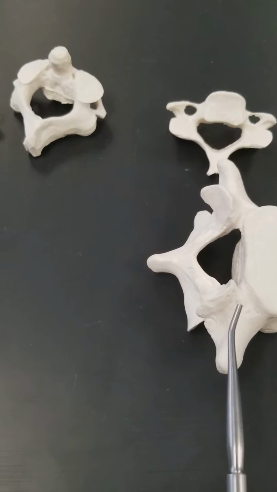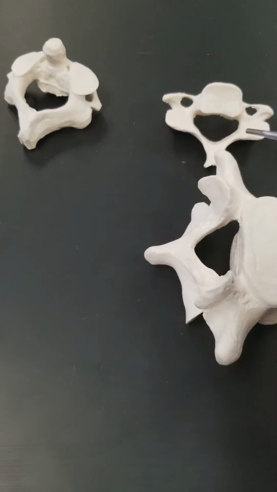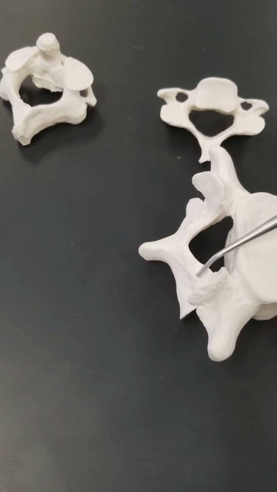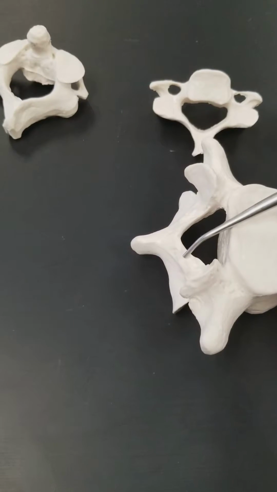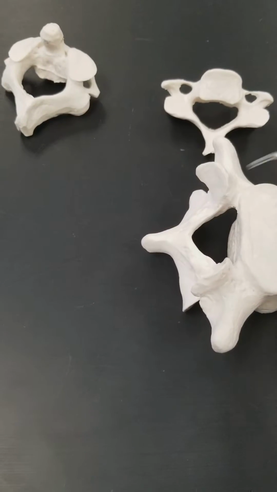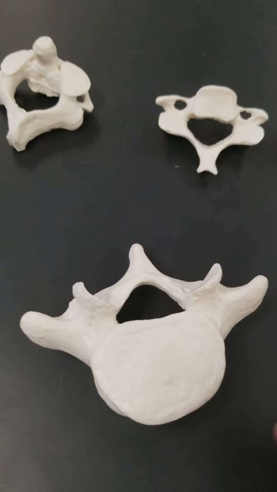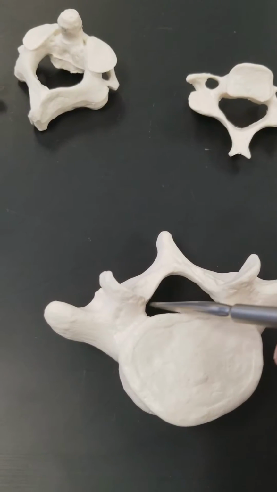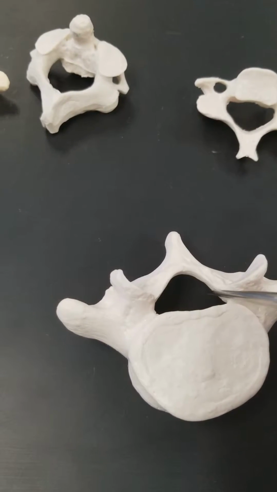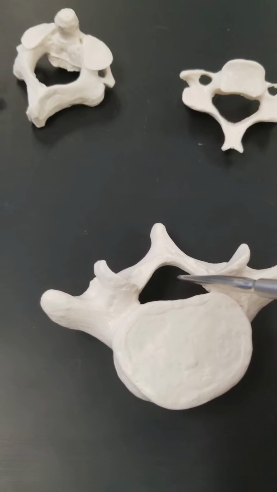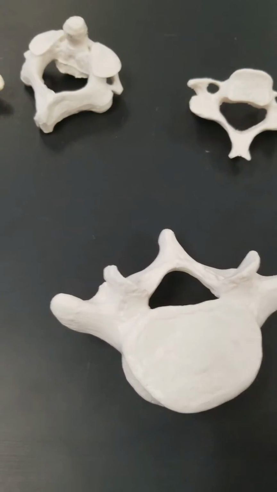Now, connecting the transverse process to the spinous process is this area here. This is the lamina. You have one on either side as well. Then you might have noticed there's this big hole in the middle. This big hole is called the vertebral foramen. This is where your spinal cord runs through.